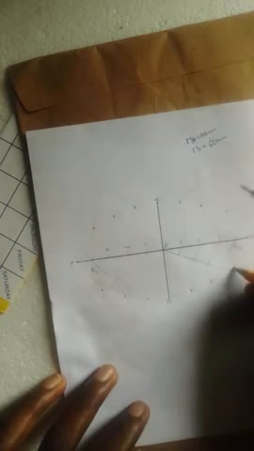Then you can now easily trace your ellipse. So you can see that. I'm going to trace my ellipse now using your French curve, or you can use your free hand.